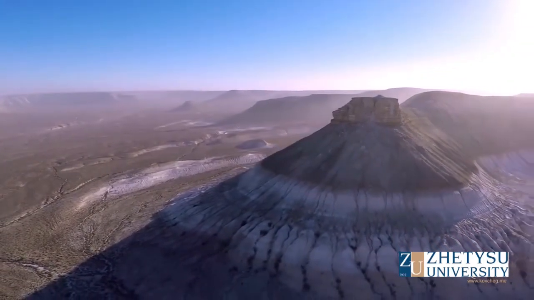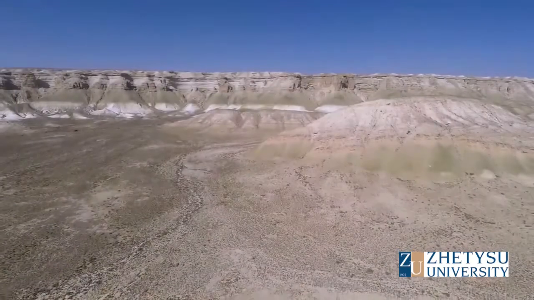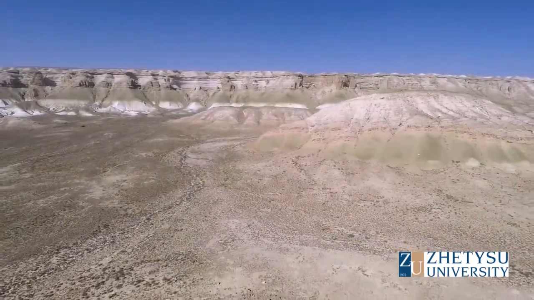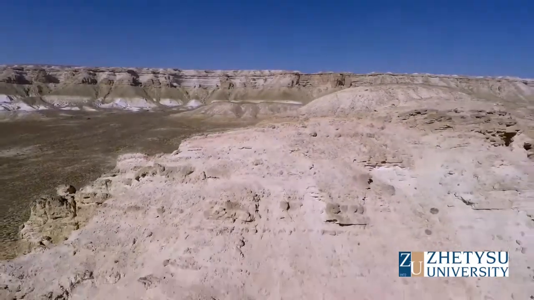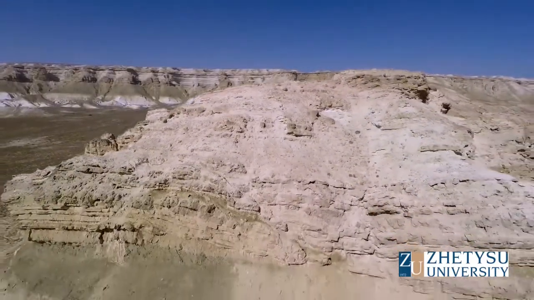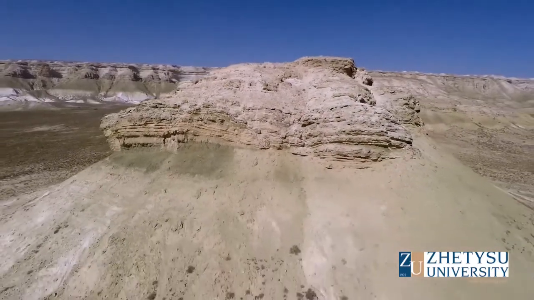the Kenderli-Kayasan Plateau. The highest point of the Ustyurt Reserve is located on the western cliff of the Ustyurt near the Kugusem well, plus 340 meters above sea level. The lowest is in the northern part of Kenderli Sor, minus 52.